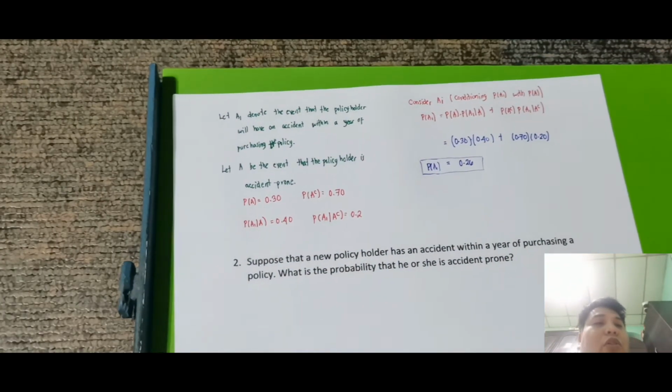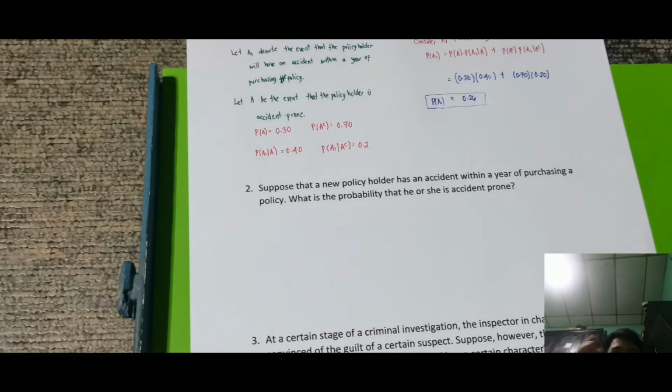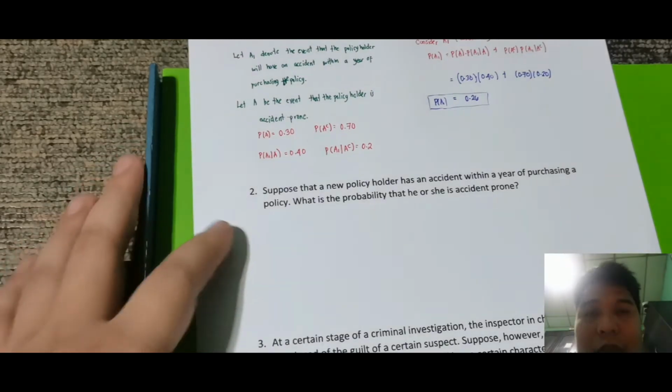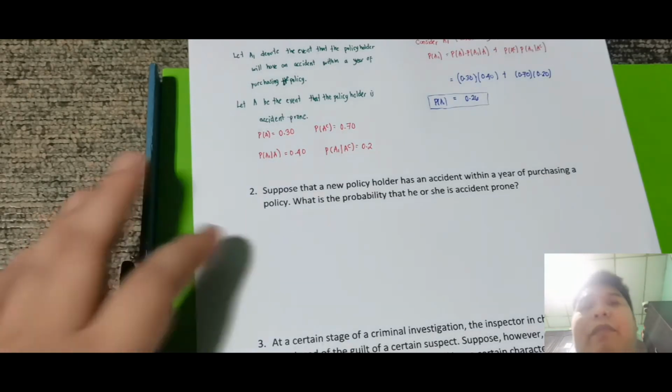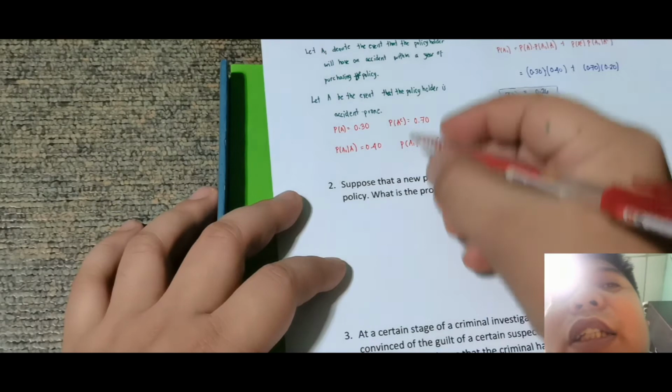Now, may continuation yung ating tanong sa number 1. Ano sabi? Suppose that a new policy holder has an accident within a year of purchasing a policy. So, ano nangyari? Nagkaroon na daw siya ng aksidente within a year no purchasing a policy. What is the probability that he or she is an accident prone? So, meaning, ito ay conditional probability naman. So, paano mo nasabi? Ito yung tanong ha. What is the probability that he or she is an accident prone?